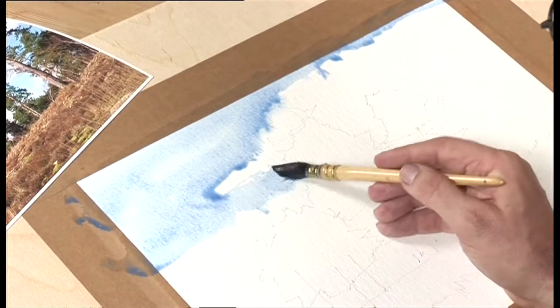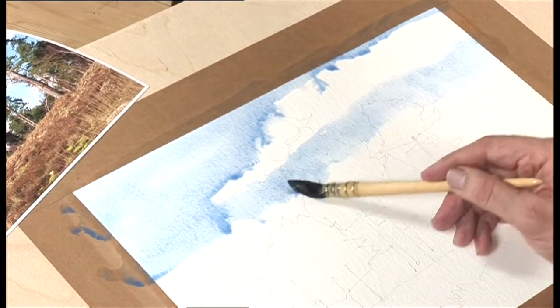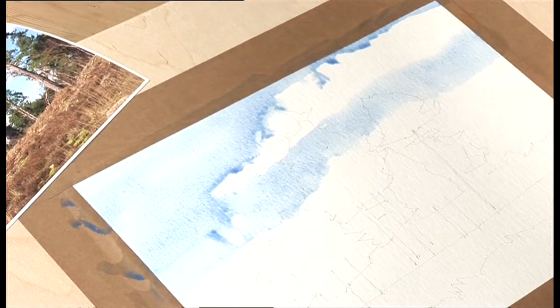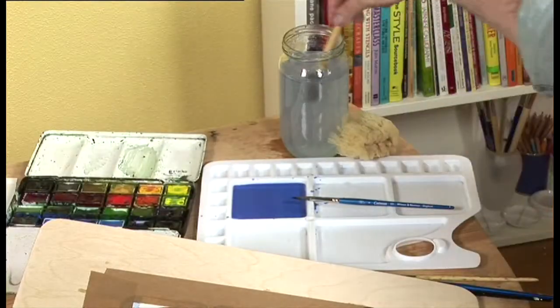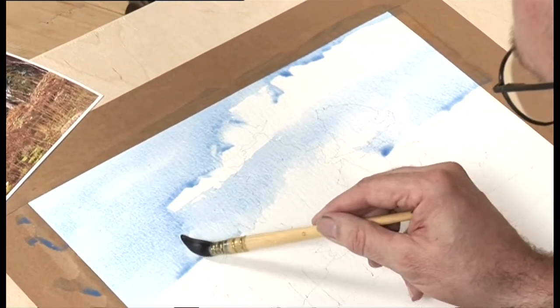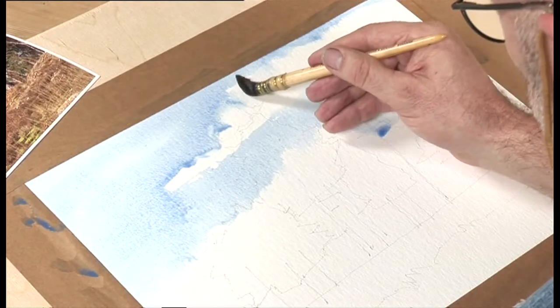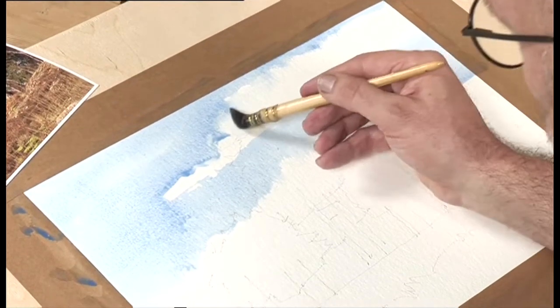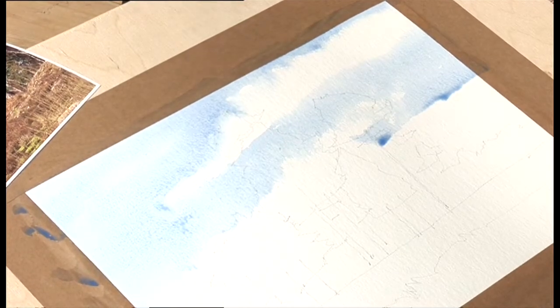Paint around the wet clouds, but allow the colour to touch and run into the damp areas. Take the sky over the drawn outline of the trees. Allow the paint to dry.